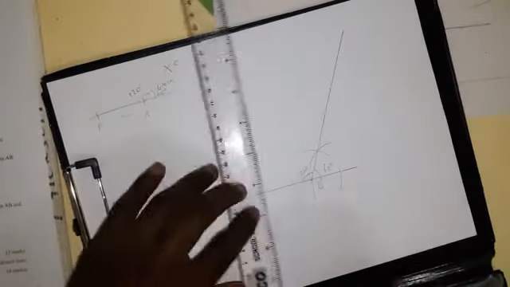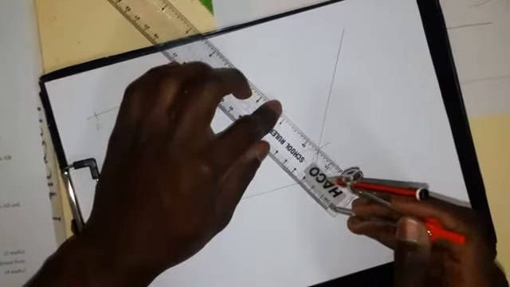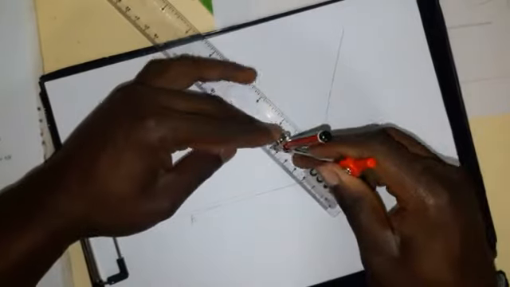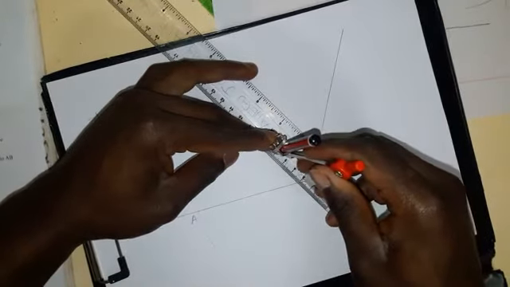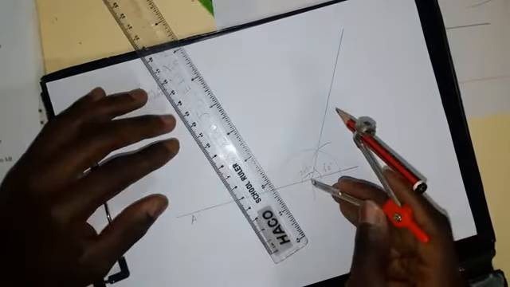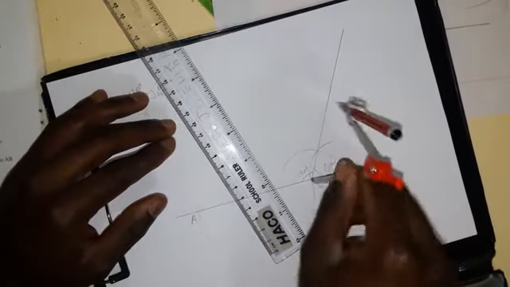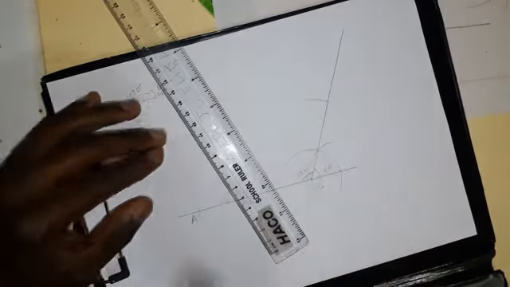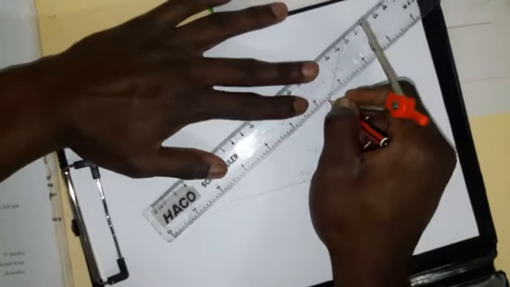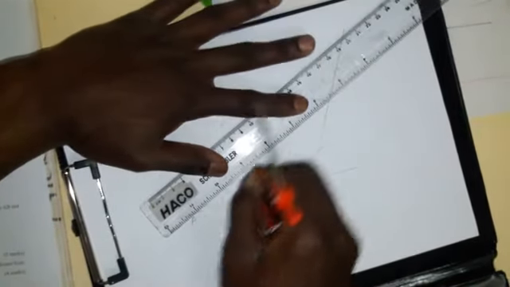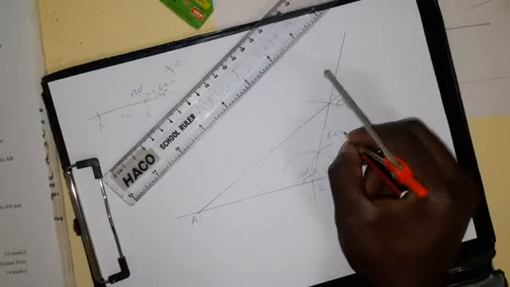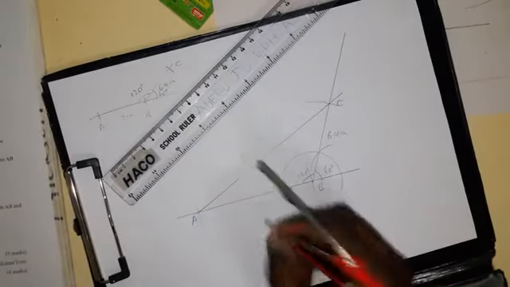Now we were told up to point C, 6.4 centimeters. We measure 6.4, and always make one strike of an arc. We can join this now to A. That's point C, 6.4 centimeters, 9 centimeters.